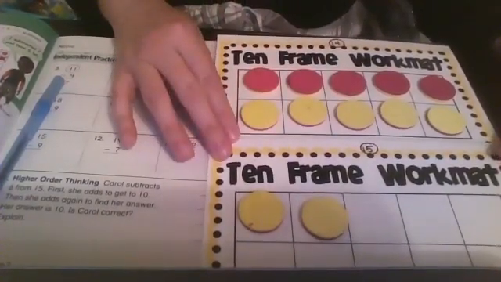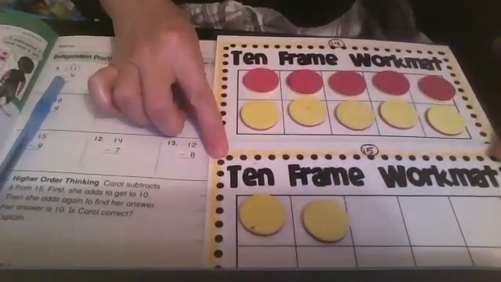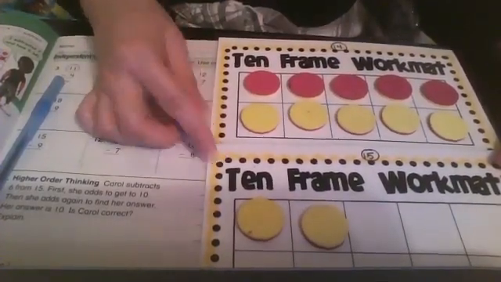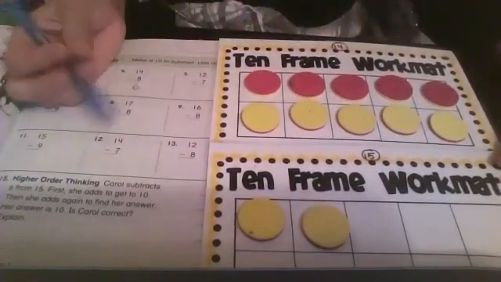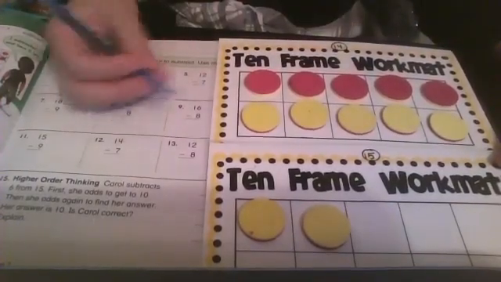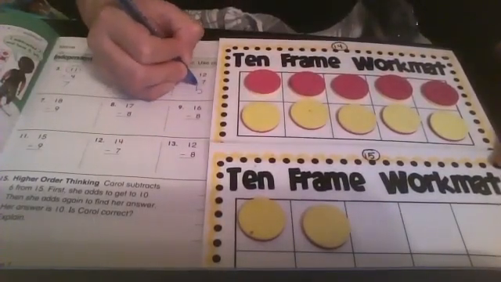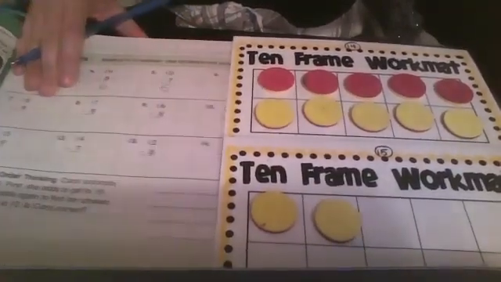Good. Did you do that with me? Okay, we have 7 flipped over. Good. Okay, so now the question is, how many are left? How many are still red? That's right, my whole top row is still red, and I know my brain can read that really fast. It's 5, right? Very good, guys.